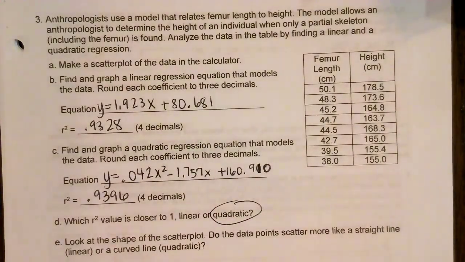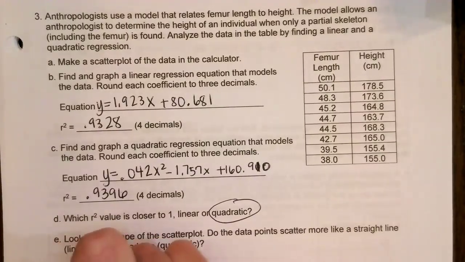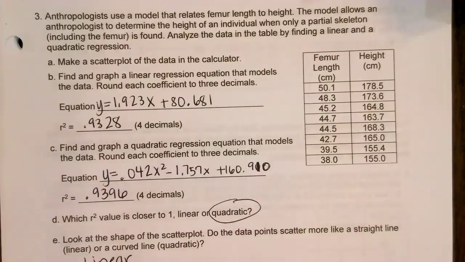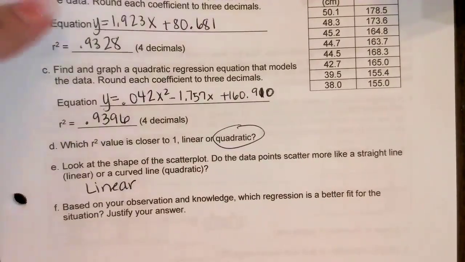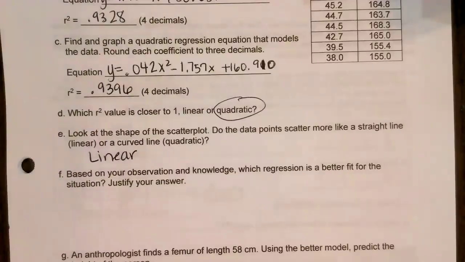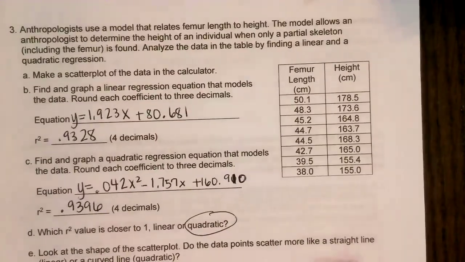So as we look at it, the shape is definitely better on the linear because the data points look straighter. All right, so based on our observation and knowledge, which regression is a better fit for the situation? So this is where you really have to use all the knowledge you can. The calculator is going to give you whatever equation you tell it to write. But let's think through this.